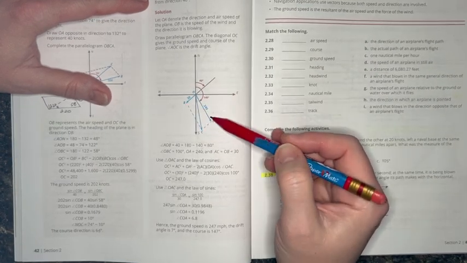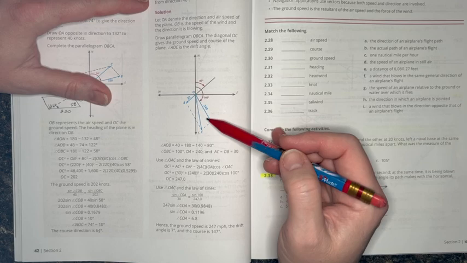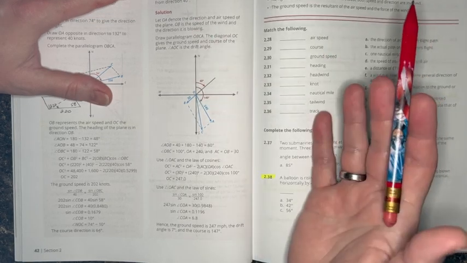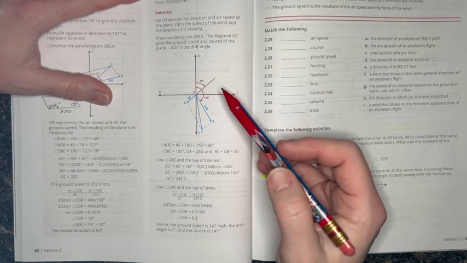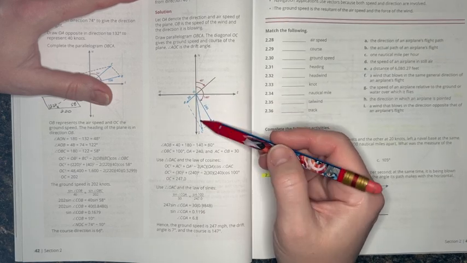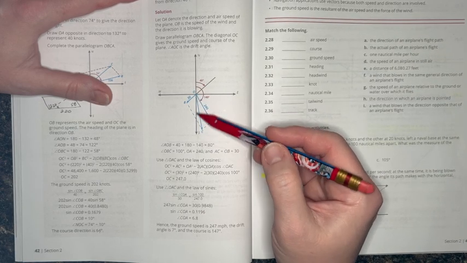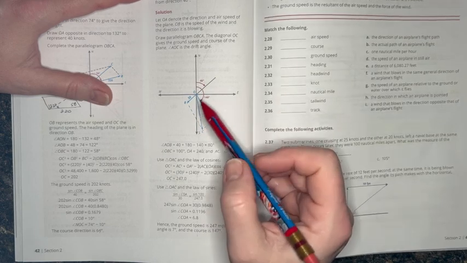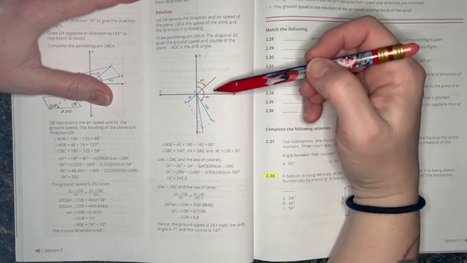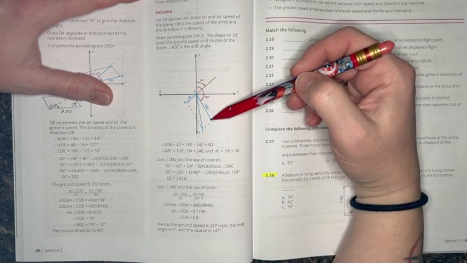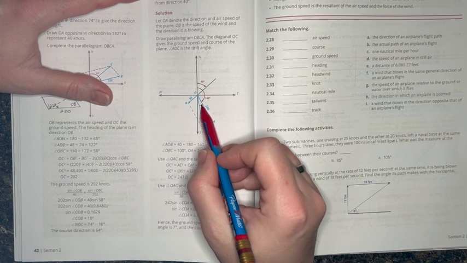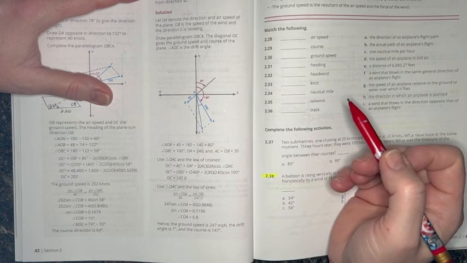They set up the parallelogram, okay? They want to know the course, the direction, the degree measure, right? The ground speed, which is our OC in this case. And the drift angle, okay? The drift angle meaning the airplane wants to fly this way, but they are being forced this direction. So this is the drift angle right here.